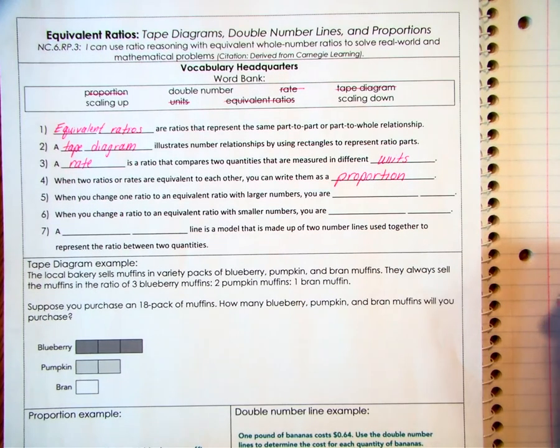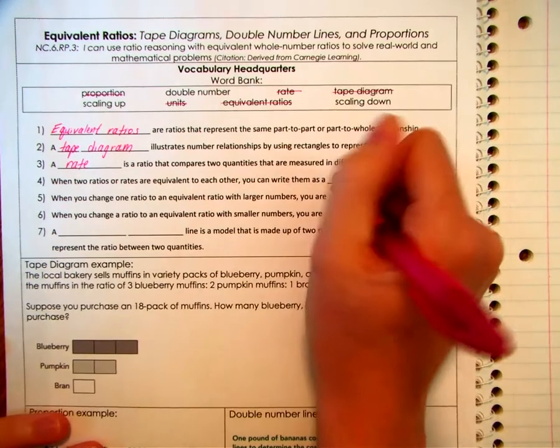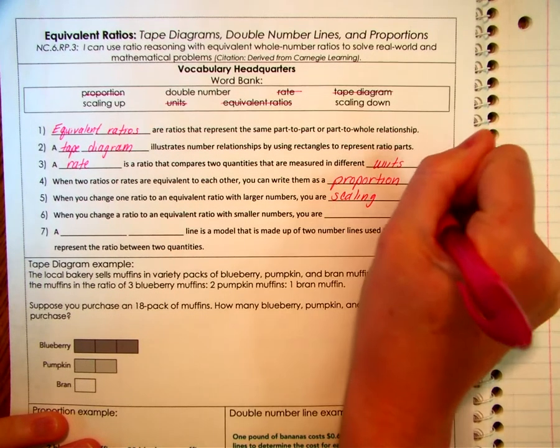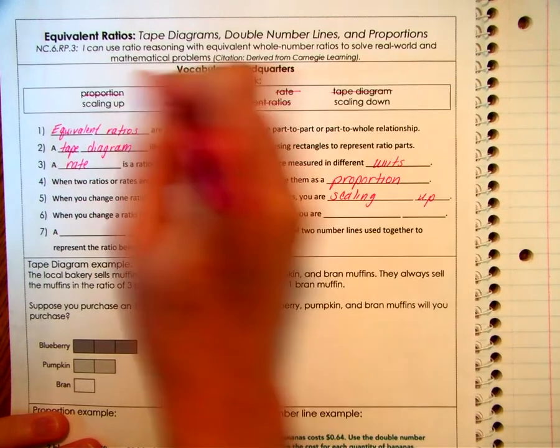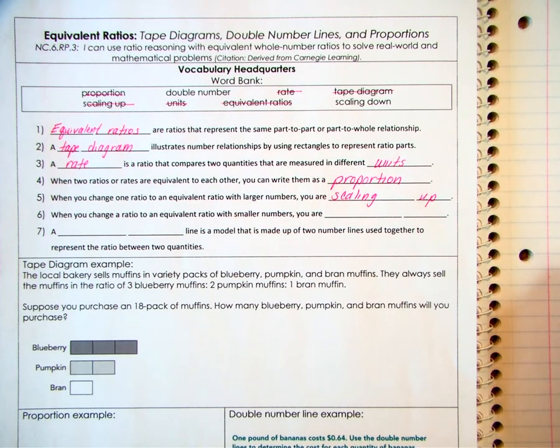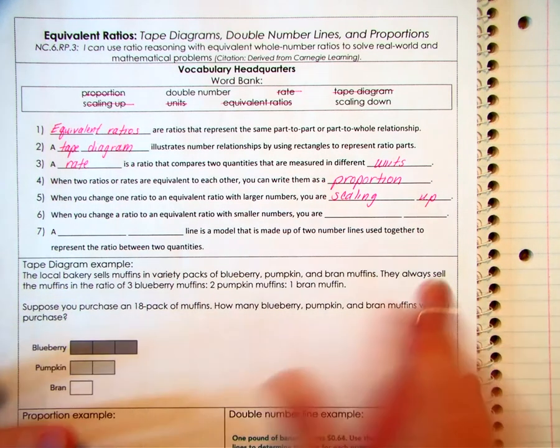When you change one ratio to an equivalent ratio with larger numbers, you are scaling up. When you change a ratio to an equivalent ratio with smaller numbers, you are scaling down.